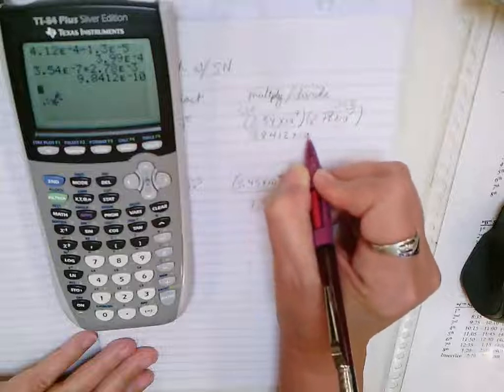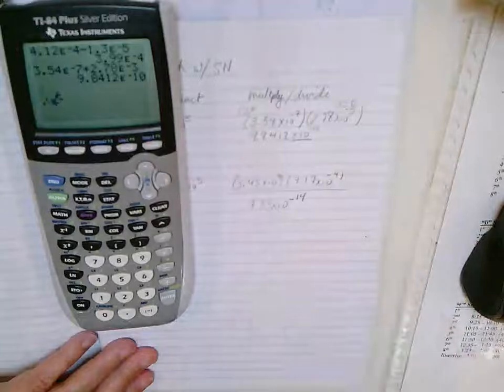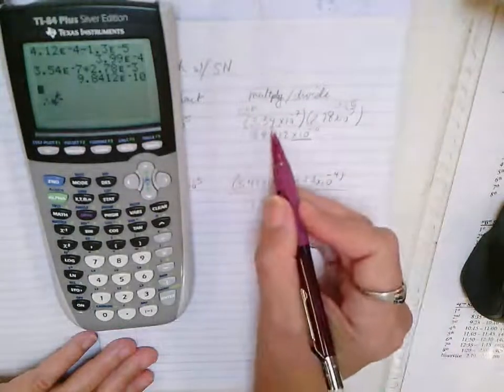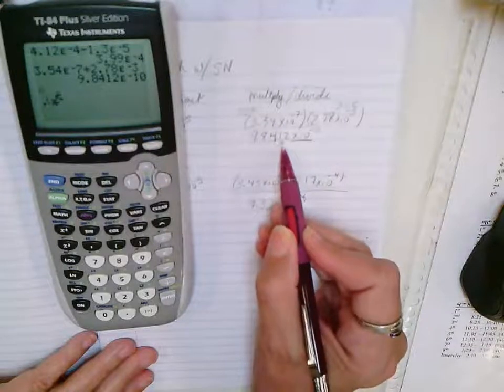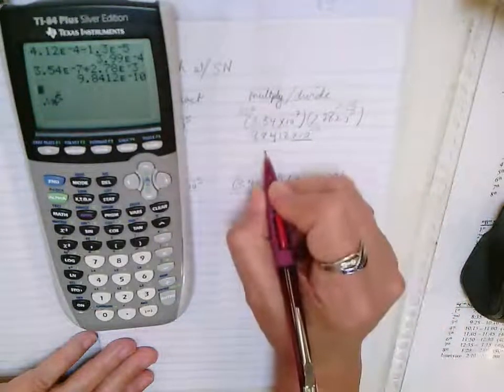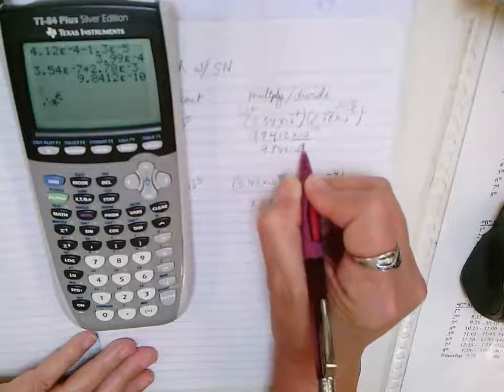9.8412 times 10. You notice I did not write EE, negative 10. But I can only have 3 significant digits in my answer, so I'm going to keep through the 4. And the 1 tells me I just round off, so my final answer is 9.84 times 10 to the negative 10.